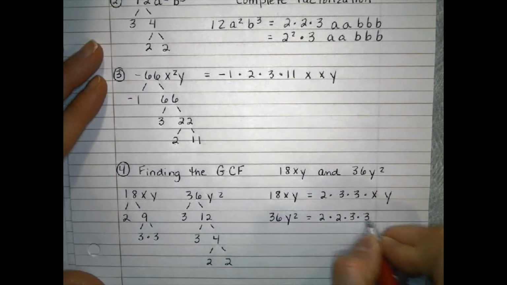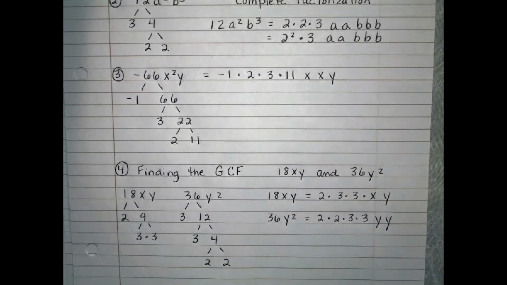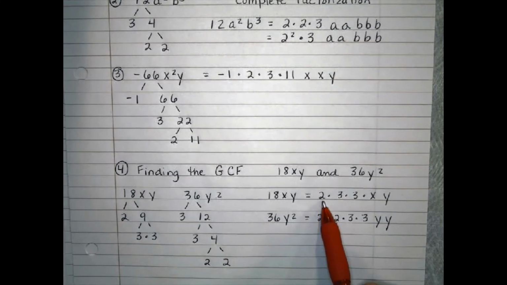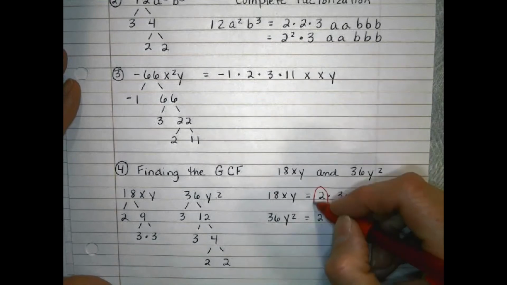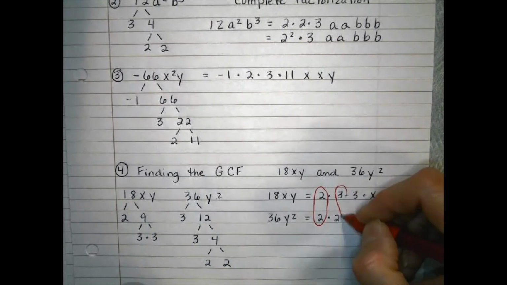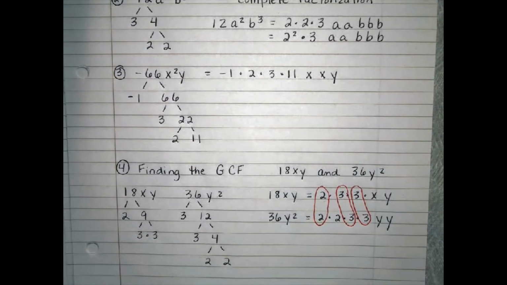At this point, to find the greatest common factor, I look to see which factors they have in common and how many times. Both of these terms have 2 for a factor, but the 18 only has 1 2, so I can only select it once. They both have 3 here, and they both have a second 3, so I can select the 3 twice because both terms have 2 factors of 3. The last thing that they have in common is they each contain at least 1 y.